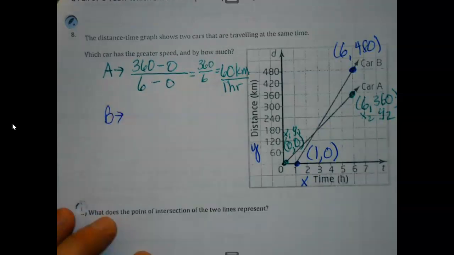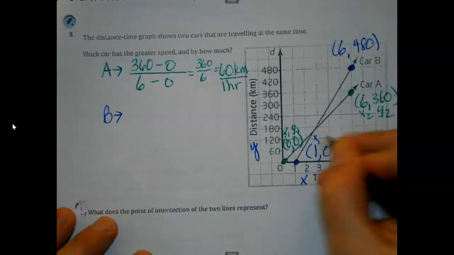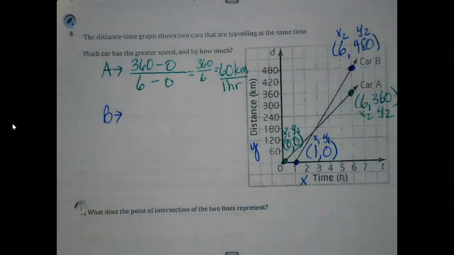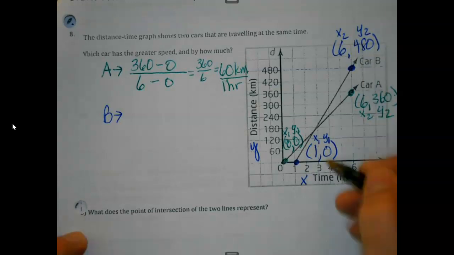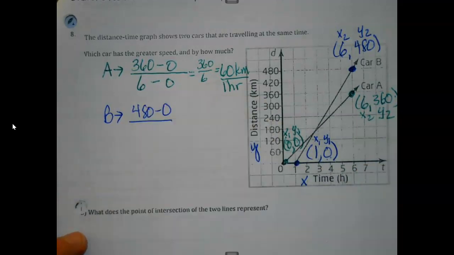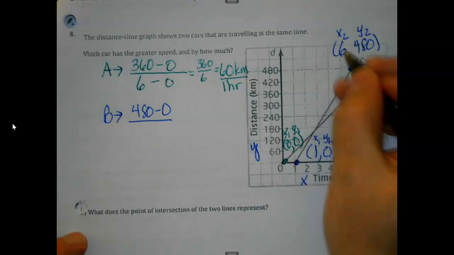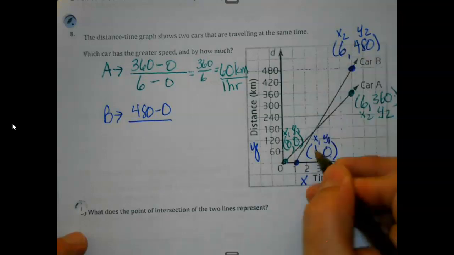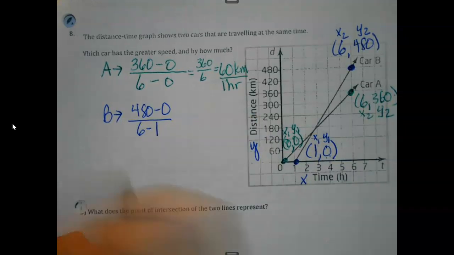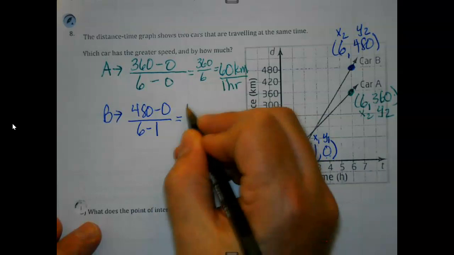When I get to B, I do the exact same thing. So here's x1, y1, x2, y2. y2 minus y1 over x2 minus x1. Ooh, are we in for a shocker? Maybe.